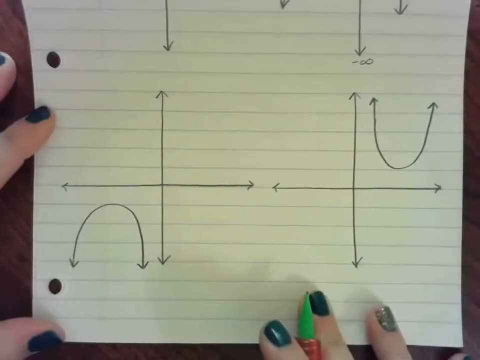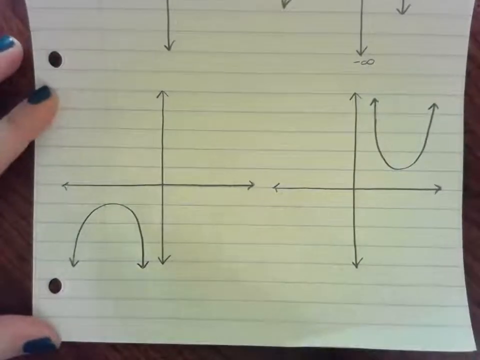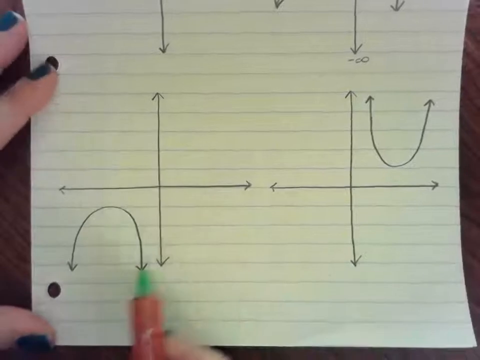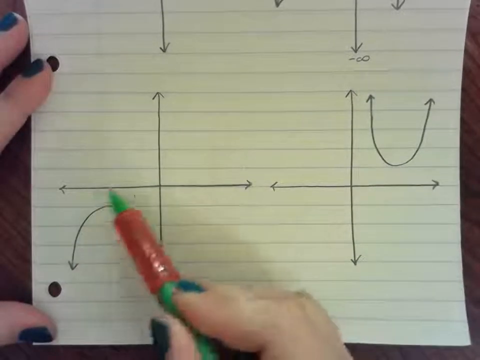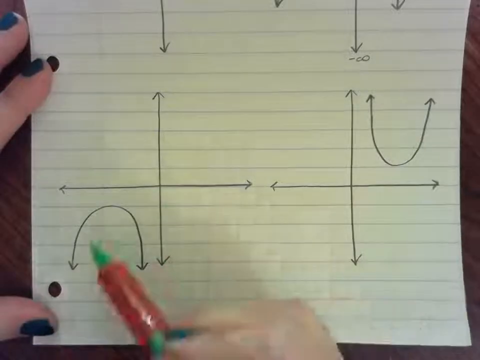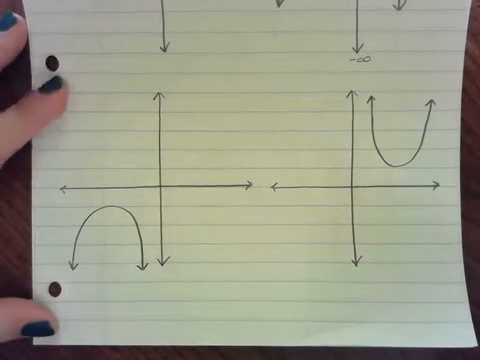Okay, let's do two more, and ask me questions after this video if you're still a little shaky on this. Here's another graph, and I just drew another picture to show that it doesn't have to cross the x-axis. It can be any parabola anywhere on your graph.